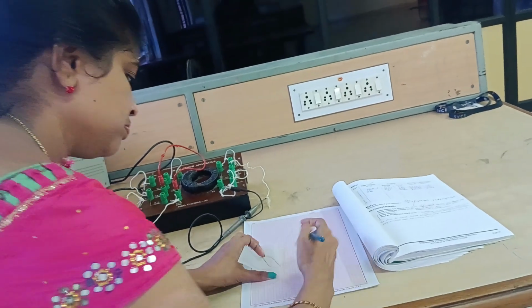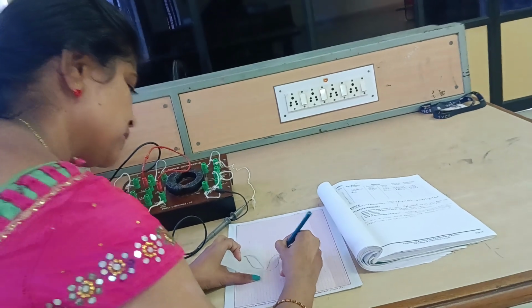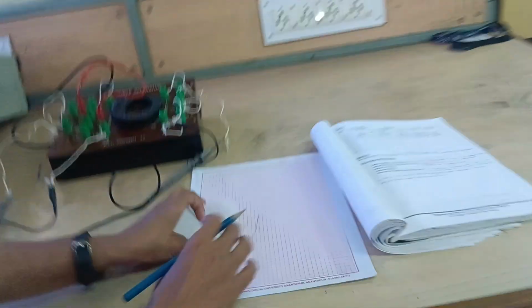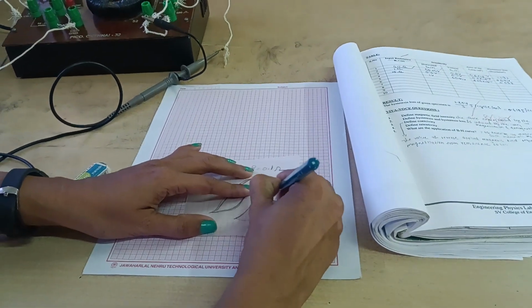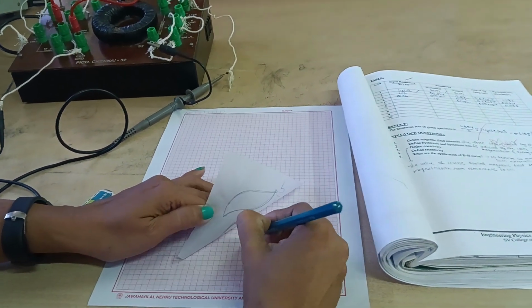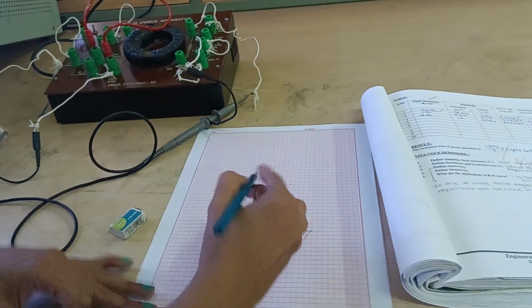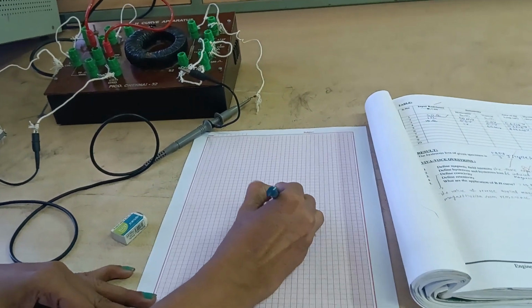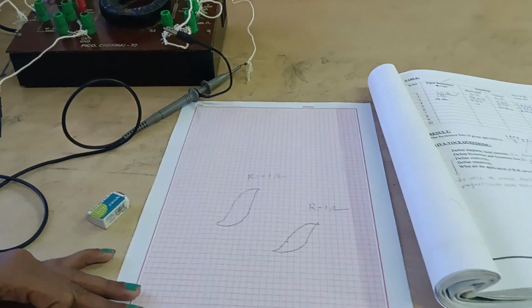Then again for 1 ohm also you can draw by using the trace paper. So R equals 0.1 ohms, R equals 1 ohm.